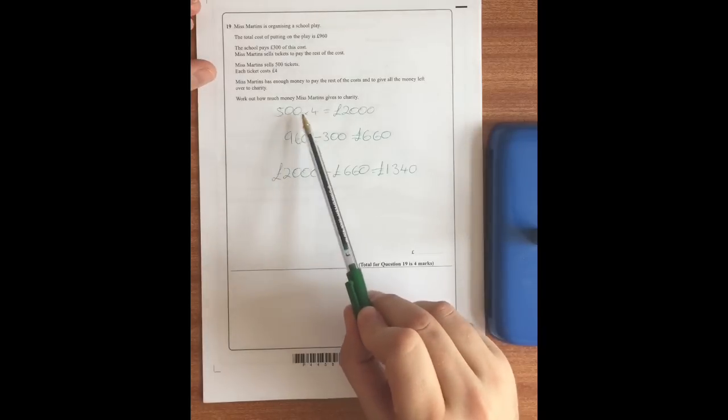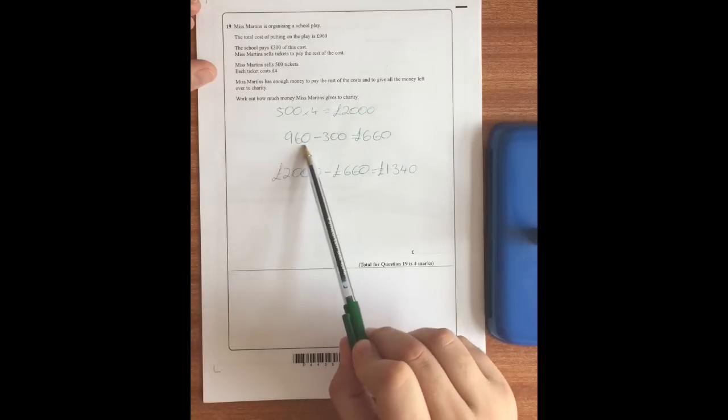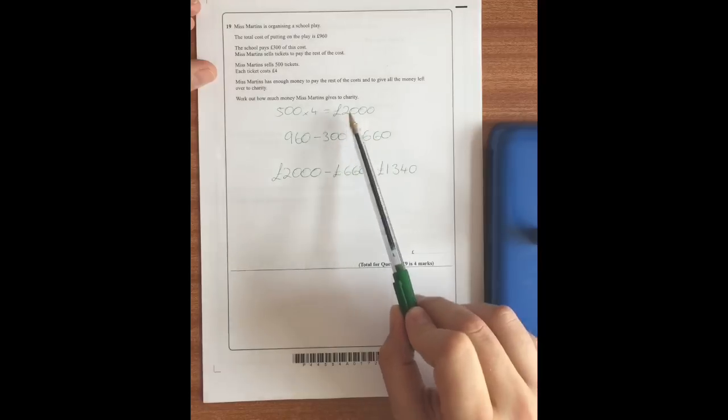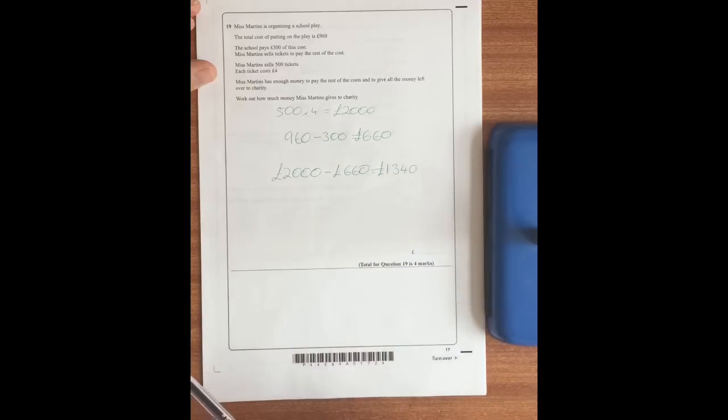Well, 500 tickets at £4 each is £2,000. The cost of the play was £960, but the school pays £300. So we take that off. That's £660 that she has to pay. If we knock that off the price of the tickets that she's made, that'll give us £1,340 that can go to charity.